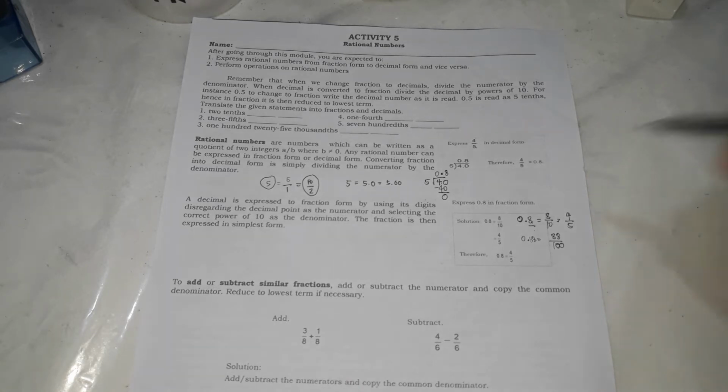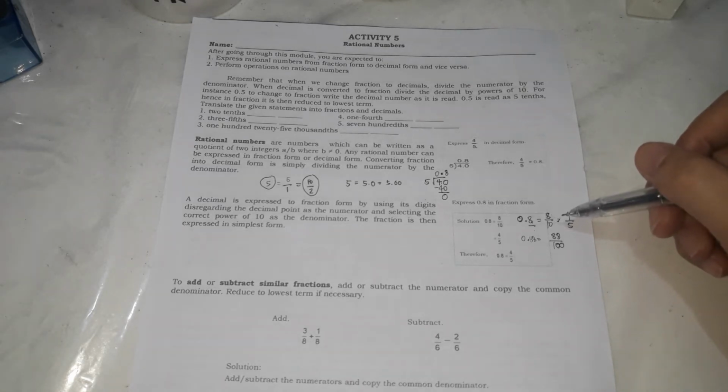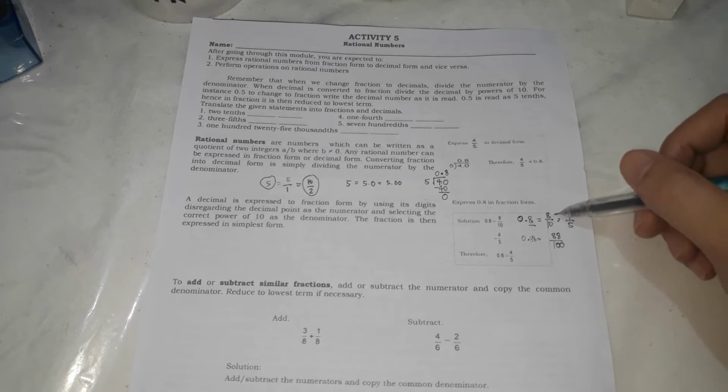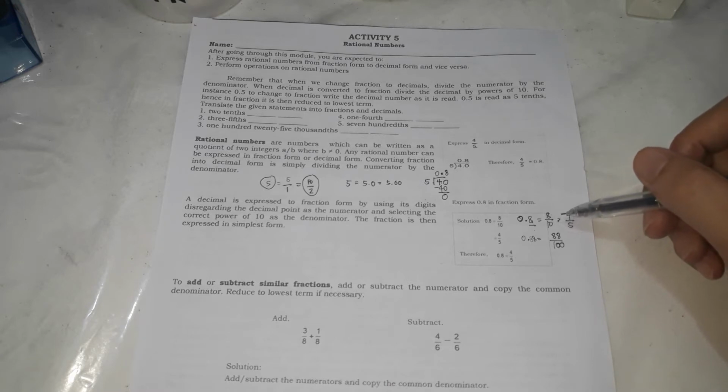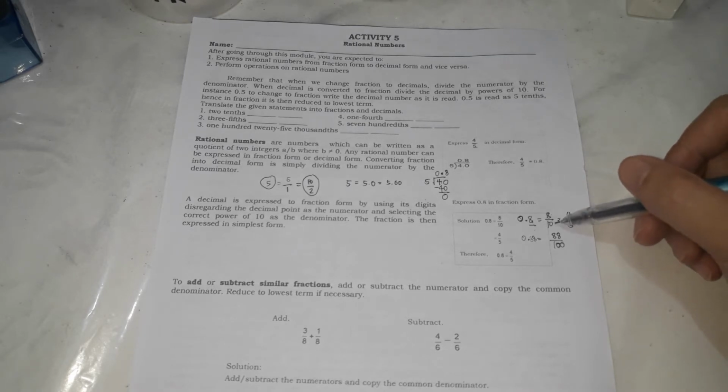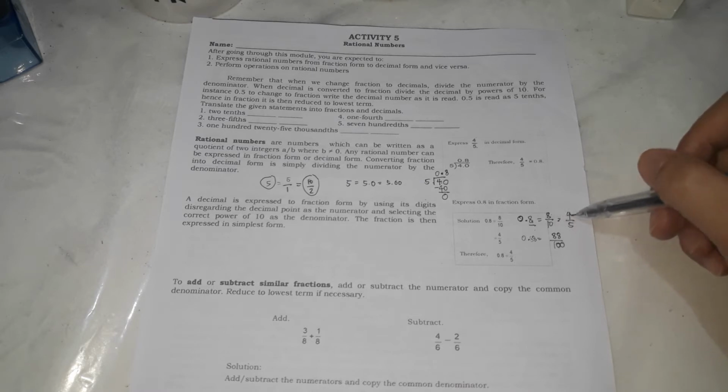Bakit 4 over 5? Kasi ang 8 at saka 10, you're going to identify its greatest common factor. Or ano yung pinakamalaking number na pwede mong i-divide sa 8 at pwede mo ring i-divide sa 10. Ang 8 pwede mo i-divide by 2, divide by 4, divide by 8, divide by 1. That's the factors of 8. Ang 10, marami rin. So 2, 5, 1, at saka 10. So what is the greatest common factor? It's 2. So 8 divided by 2 is 4. 10 divided by 2 is 5. So the simplest form is 4 over 5.